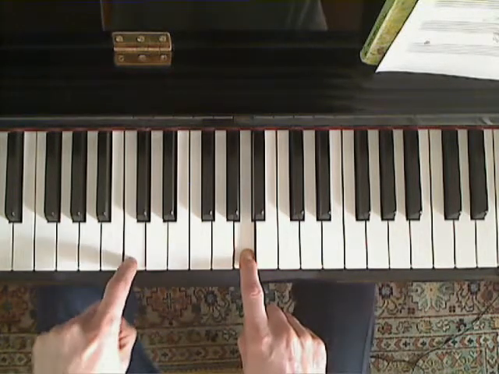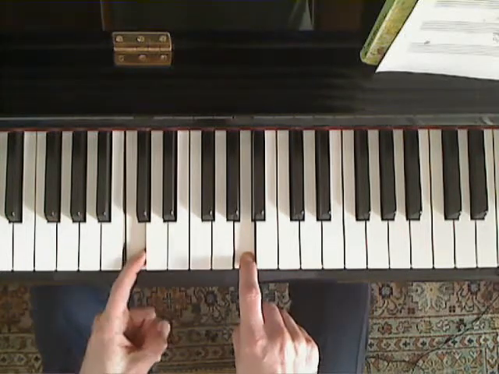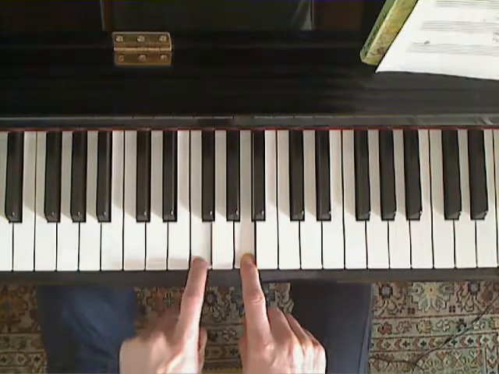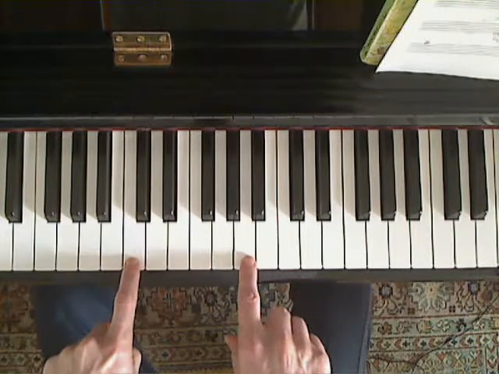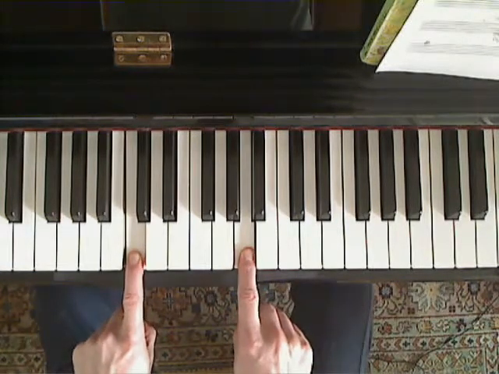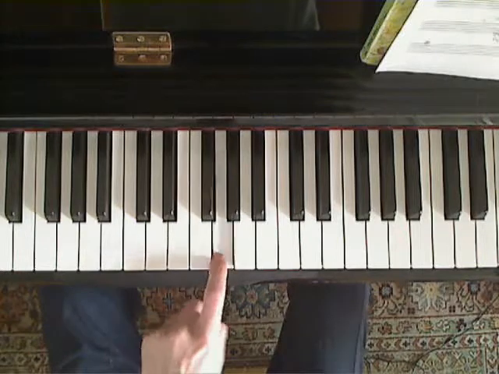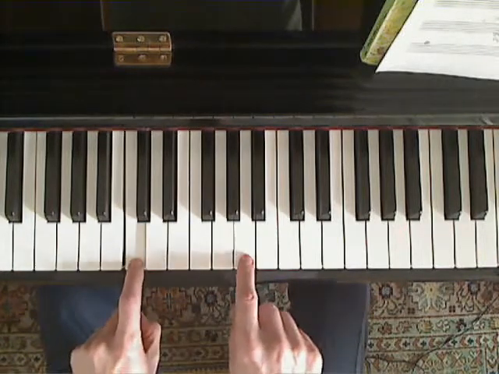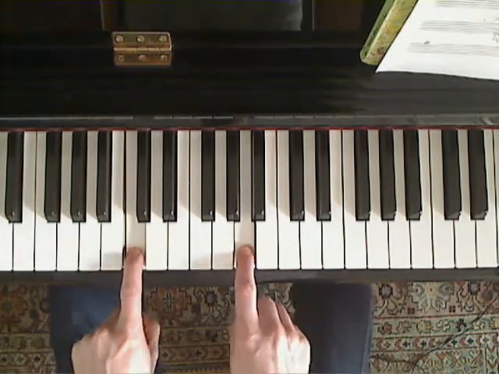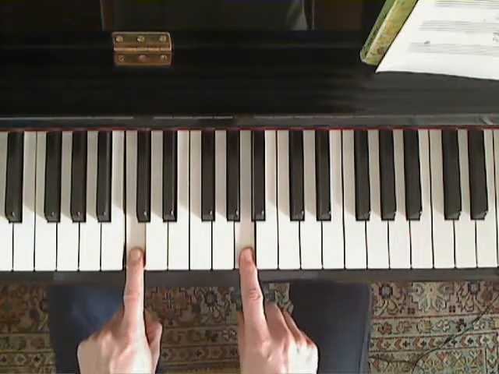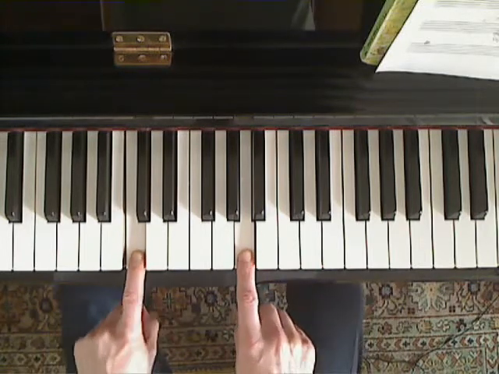I have to start from the lowest note, and I have to count starting from the same note and moving step by step. So 1, 2, 3, 4, 5, 6. How many notes do I have between these two notes? There are 6 notes. Since I have to count 6 to go from this C to the higher A, I have the 6th interval, or an interval of a 6th. So this is the general number.